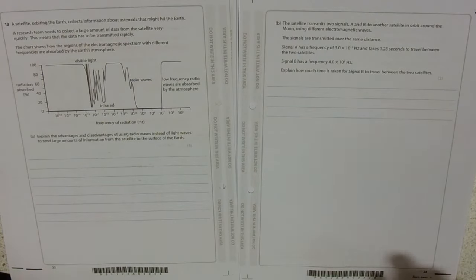This is Unit 1, Physics Applied Science, and the June 2017 paper, question 13. So we've got some data to work with in a diagram here about satellites around the Earth.